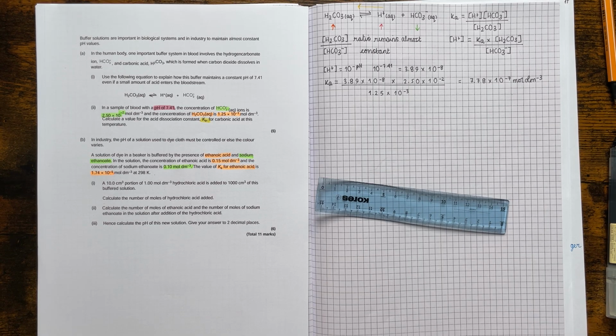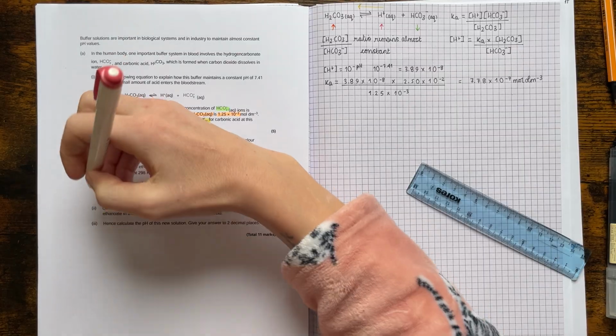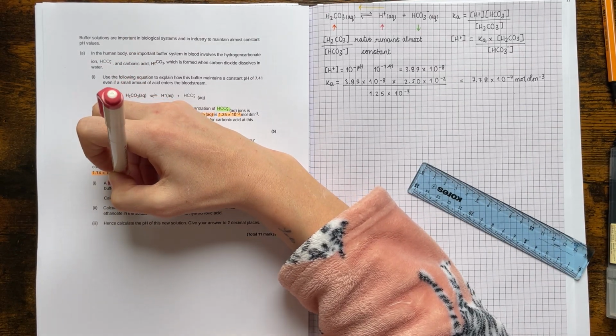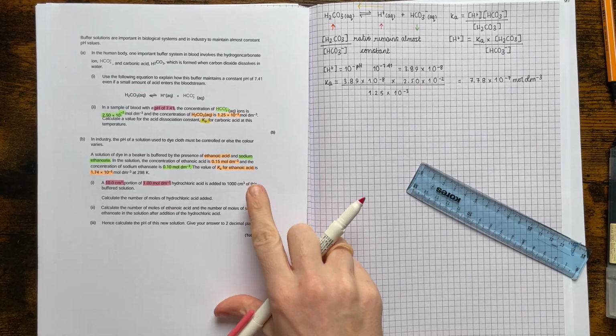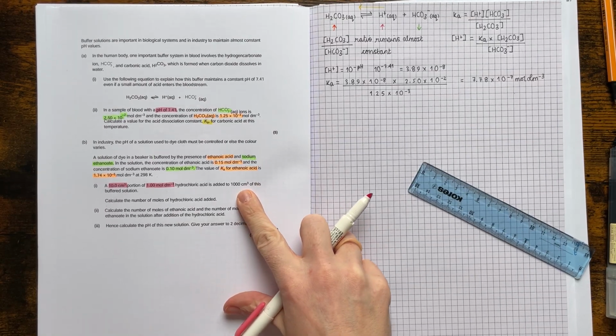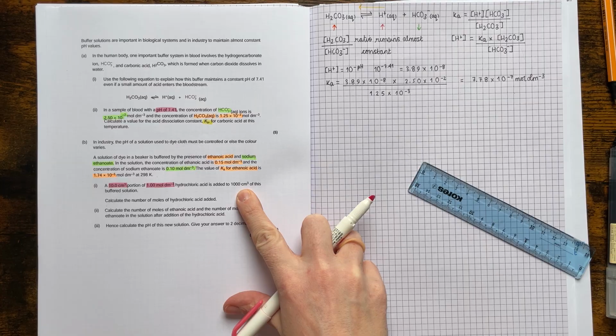Now, as I said, this part has been broken up into 3. So we're going to be adding acid to the buffer, and it's given us a volume of acid that we're adding, and it's given us a concentration of the acid that we are adding, and then it's telling us that we're adding it to 1,000 centimetres cubed.